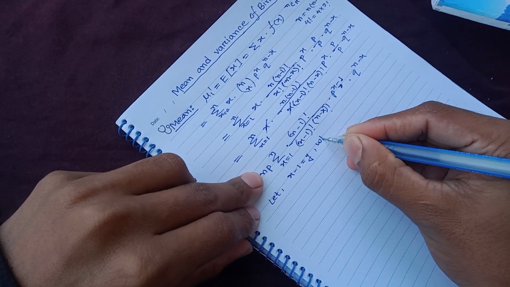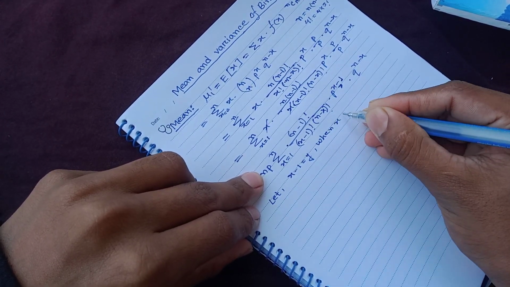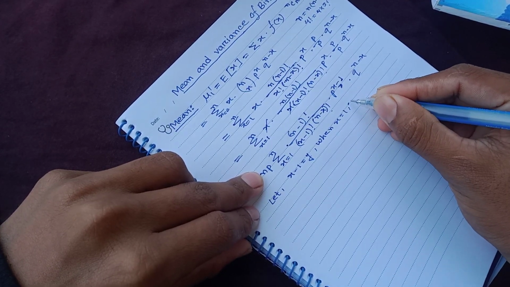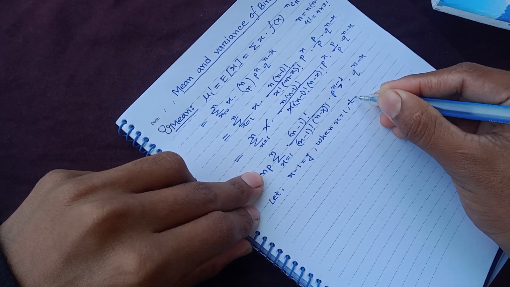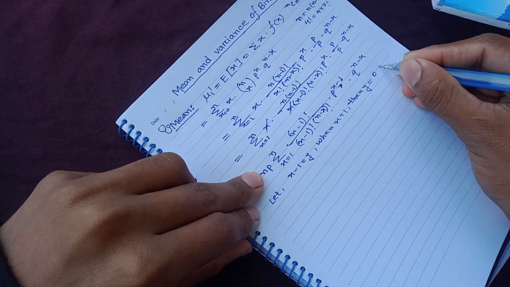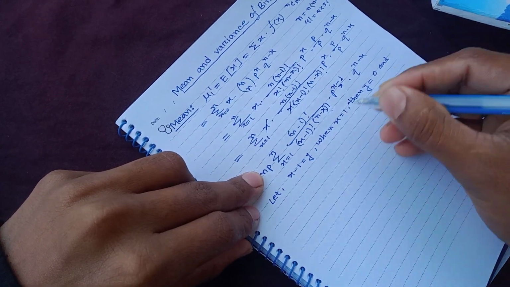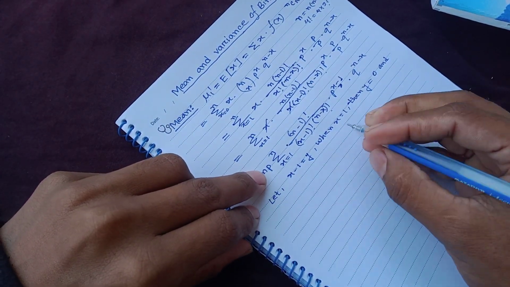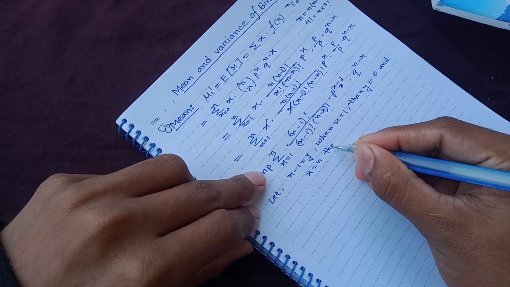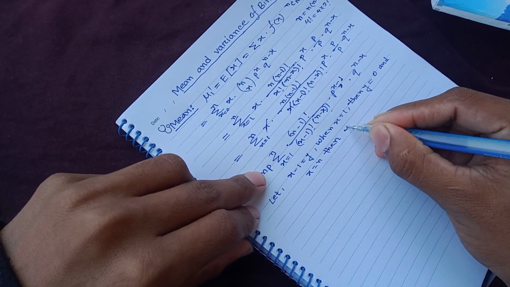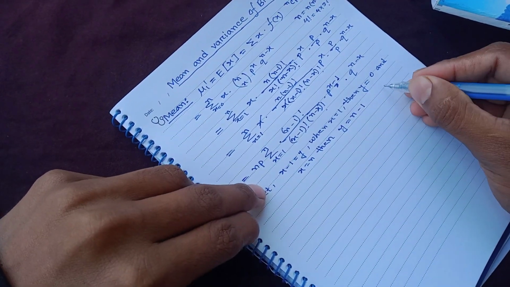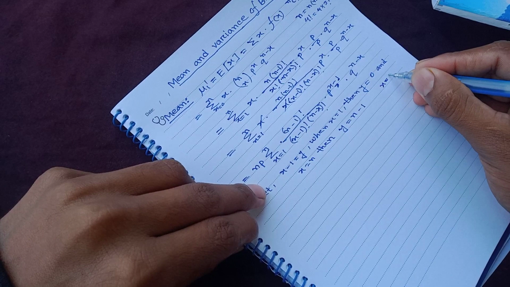When we put x equals 1, then we will get y equals 0, and when we put x equals n, then we get y equals n minus 1, and the term x will be 1 plus y.